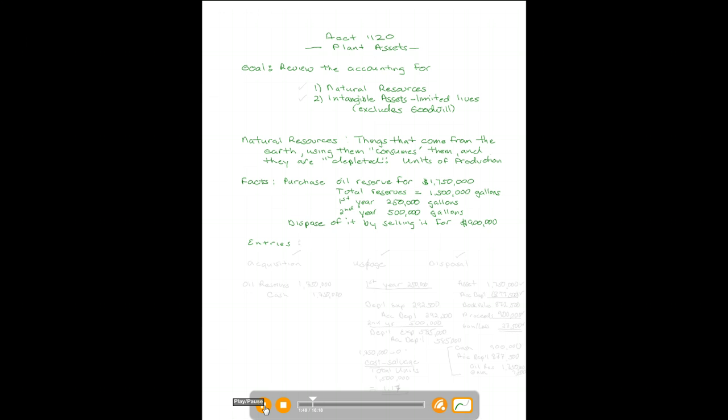The first one I would like to look at is the entry for acquisition. And then I want to look at the entry for usage of it. Okay, I just misspelled that. And then I want to look at the entry for disposing of it. You ready? Cross out that E in usage and we'll be off and running.